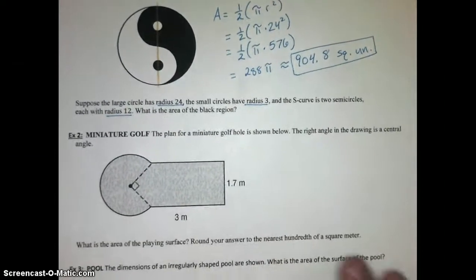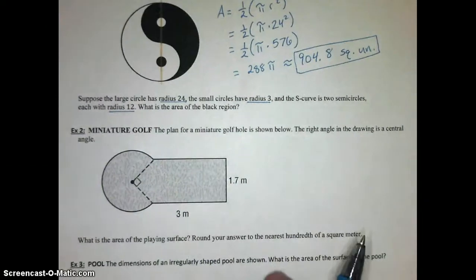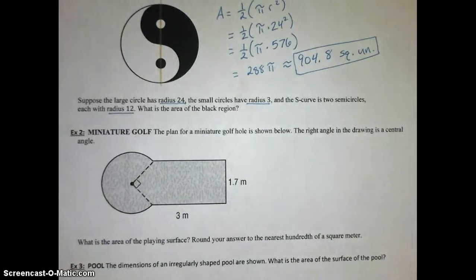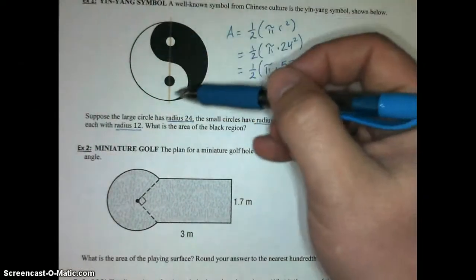Okay? All right, this next example, you'll get to see a little bit more how we do a composite figure. And it actually could be formed by adding areas together or subtracting. As we saw here, we subtracted parts there.